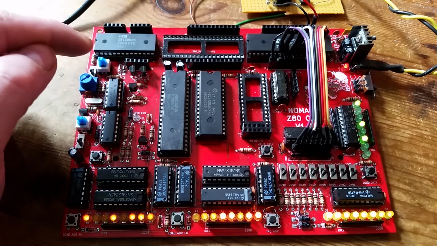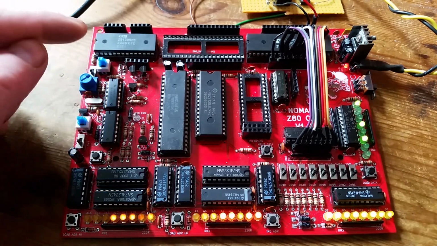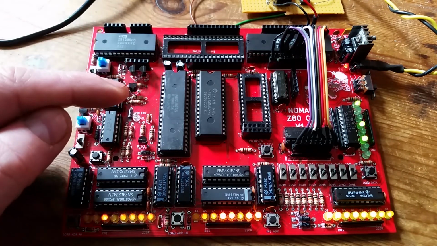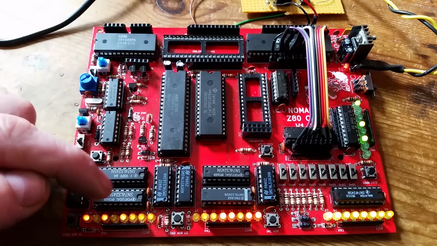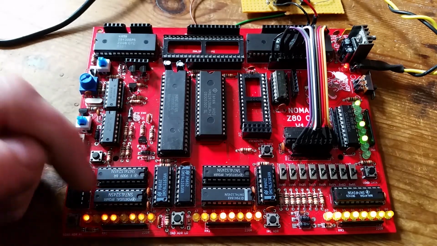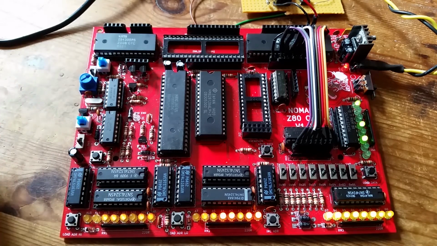So now the Z80 CTC counter timer chip has been added up here, and it's running a program currently where the counter timer chip is interrupting the CPU. Every time it does so, it increments the accumulator and then displays it on these LEDs down here, which are the upper address bits.